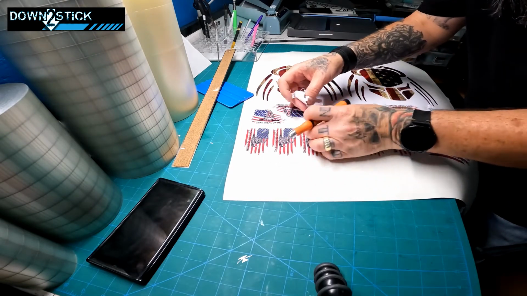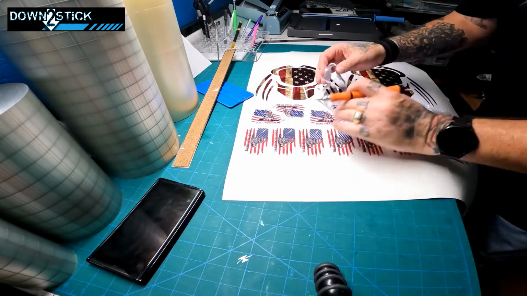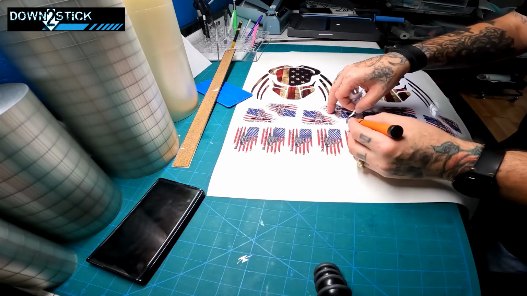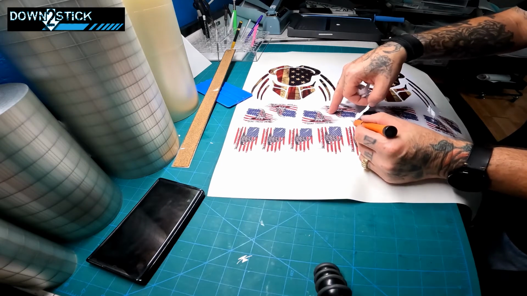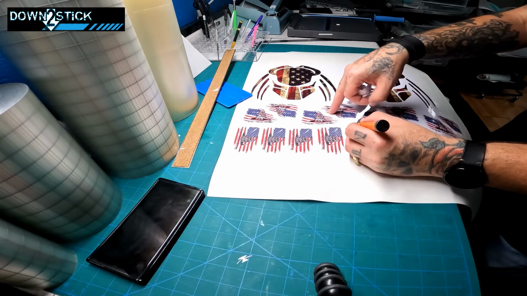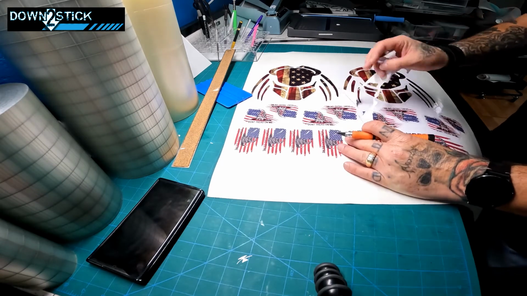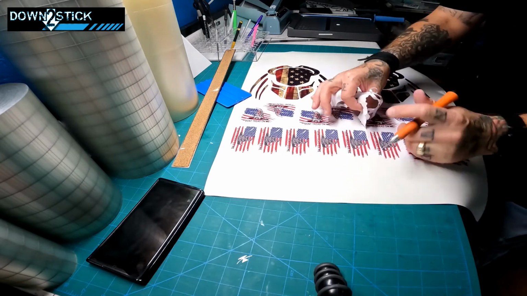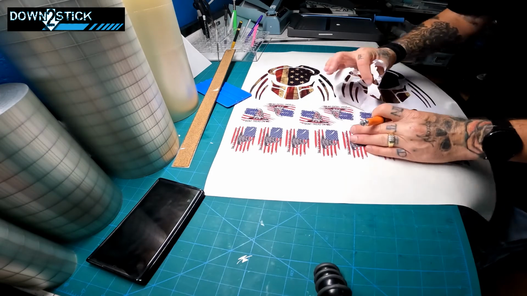I let some of the excess drop down on the sticker there, so I had to kind of fight with it to get it off. I'll kind of pull and drag the knife sometimes. See how that worked? I'm sorry if you can't see. It's on a new tripod and I'm trying different angles.